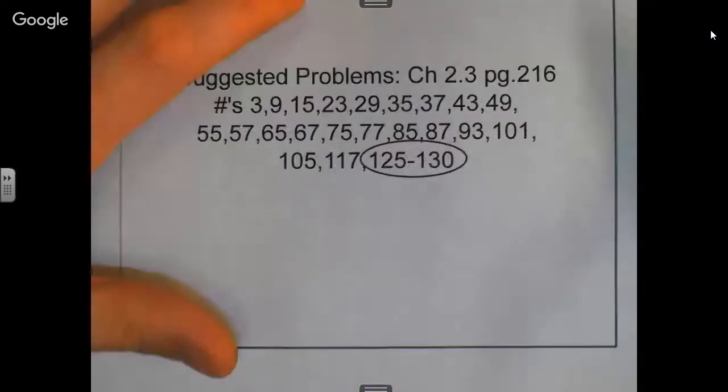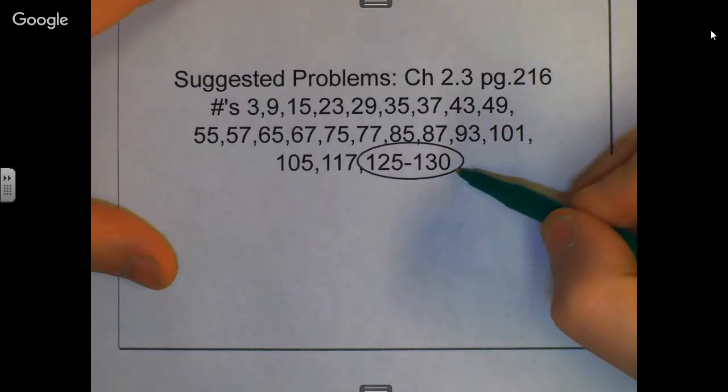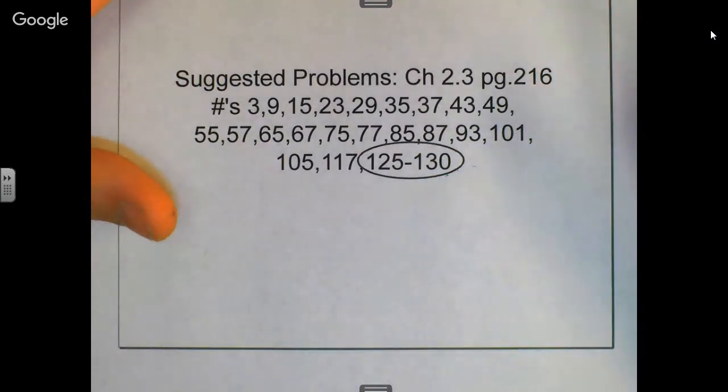All right, here are your suggested problems on page 216. Again, here are your challenge problems. These are easy. They're true, false, and just a one-word answer problem. They might just show up on the true, false section on your test.